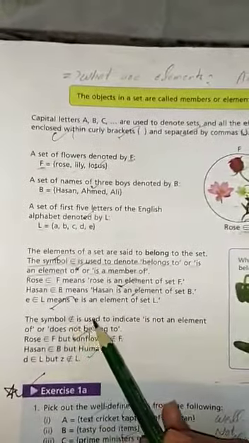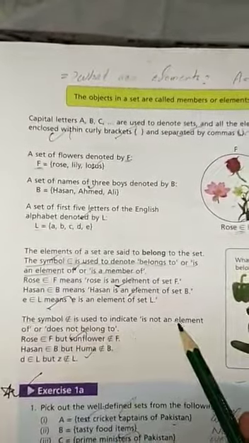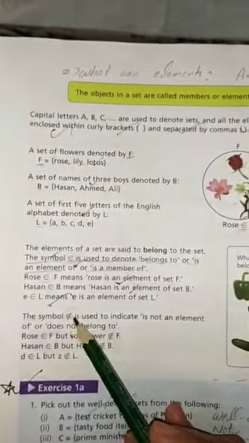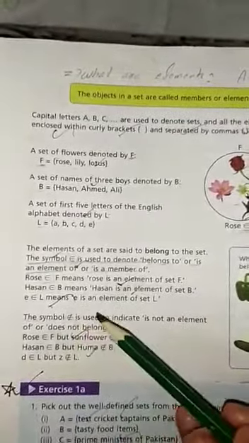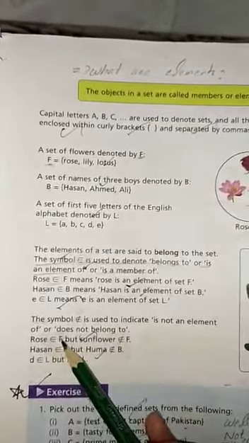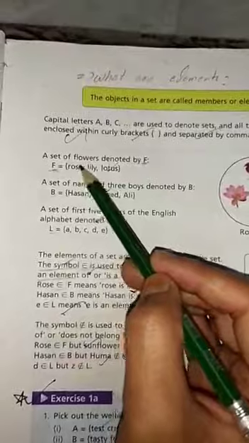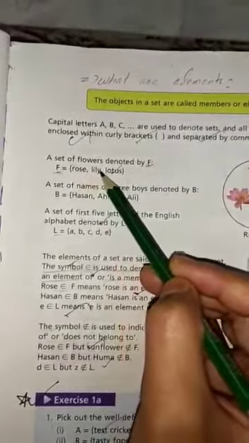This symbol is used to indicate is not an element of or does not belong to. ये symbol हमें ये बताता है कि ये element उस set में है ही नहीं, उसका हिस्सा ही नहीं है. Rose belongs to F but sunflower does not belong to F. Rose is present in set F but sunflower is not present.